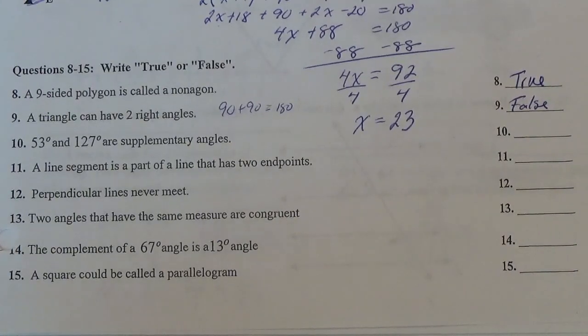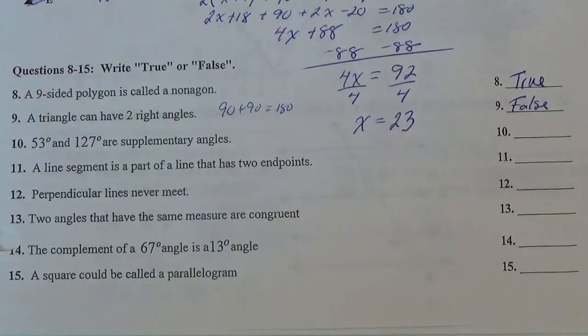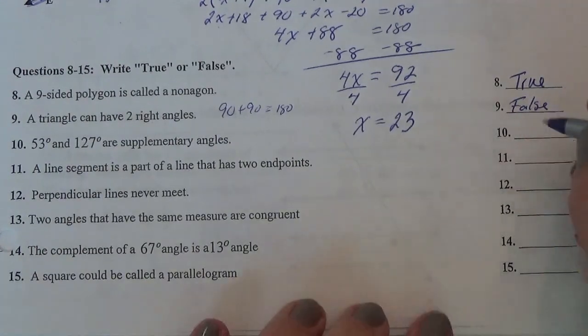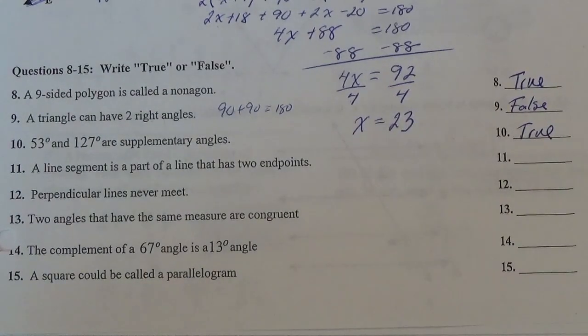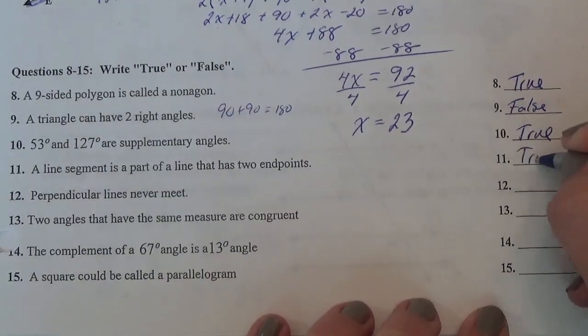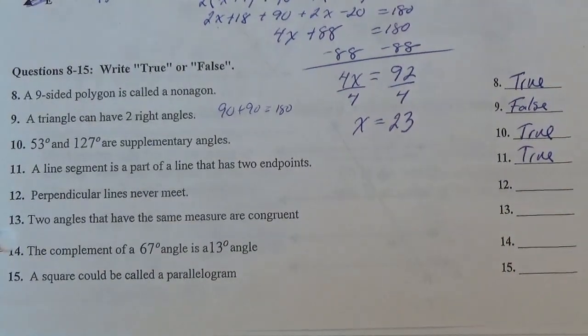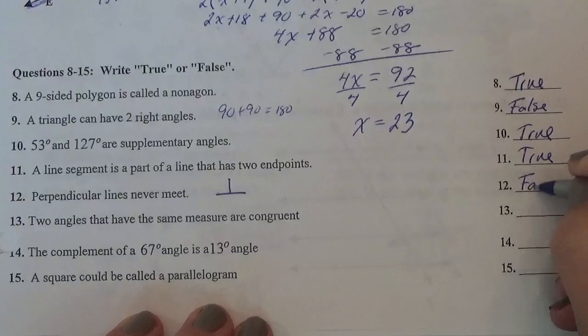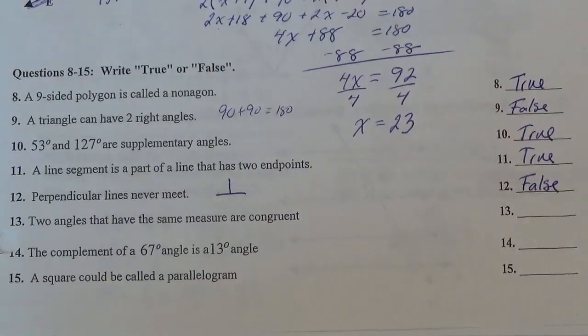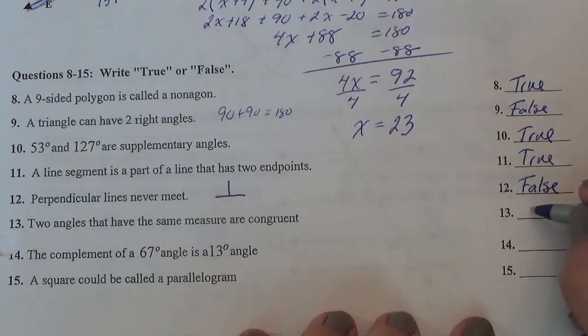Number 10, 53 and 127 are supplementary. Well, 53 plus 127 is 180, so yes. 11, a line segment is a part of a line that has two endpoints. True. That was like the first day, a long time ago. 12, perpendicular lines never meet. Yes, they do. They have to. So that's false. 13, two angles that have the same measure are congruent. True.